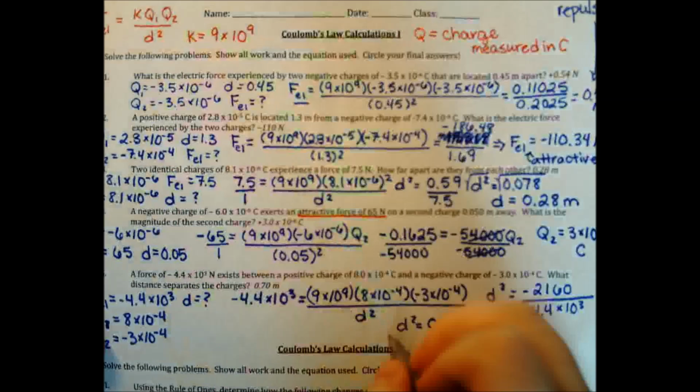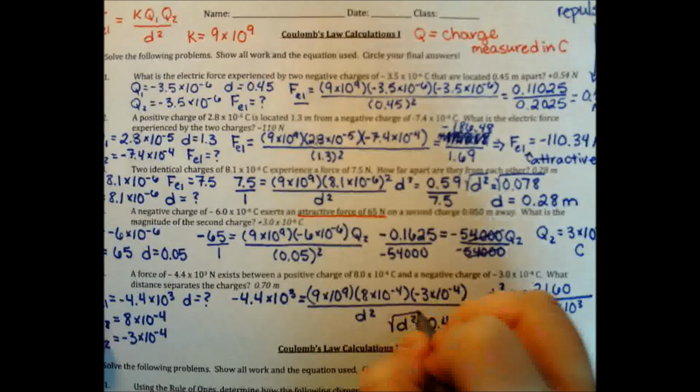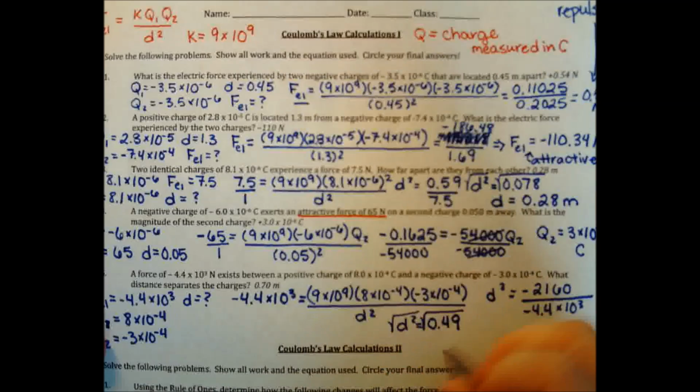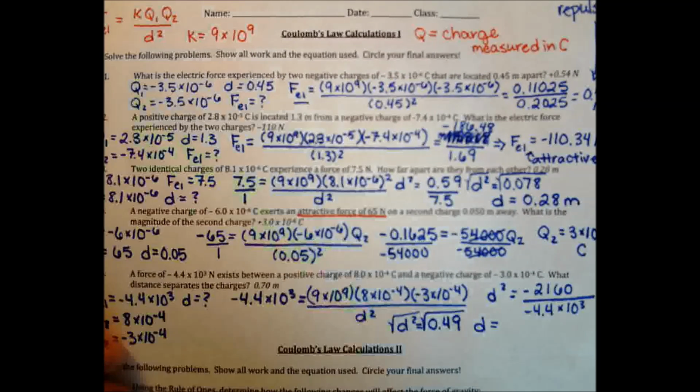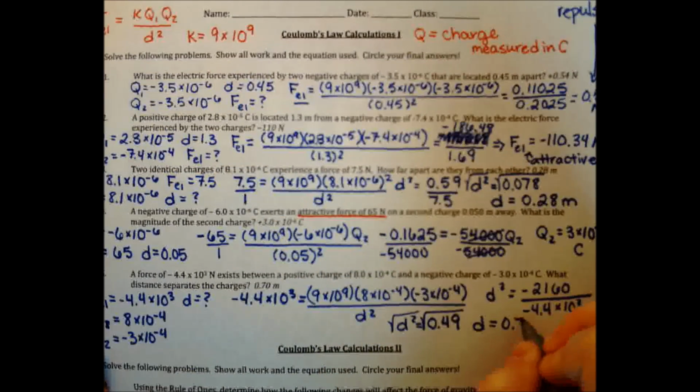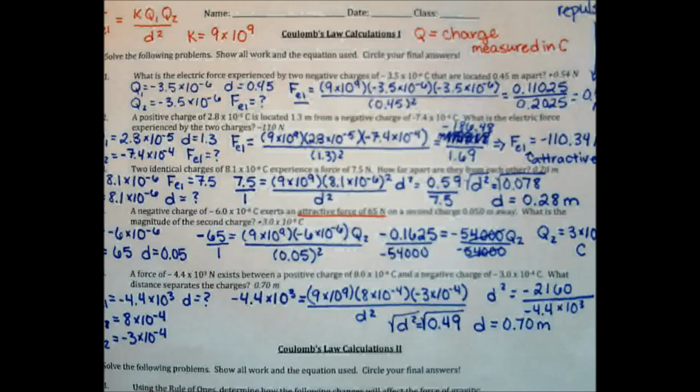Oh no, that doesn't match the answer. That's because I'm not done yet. I don't care about d squared. I care about d. So I take the square root and get 7.70 meters.